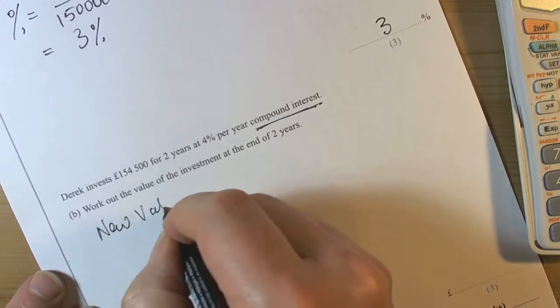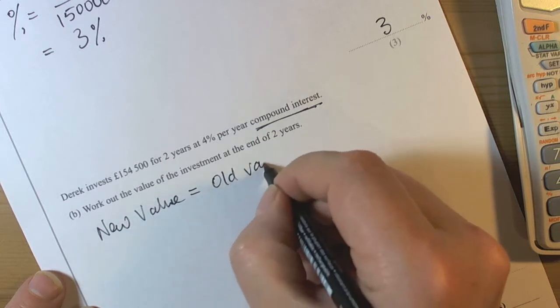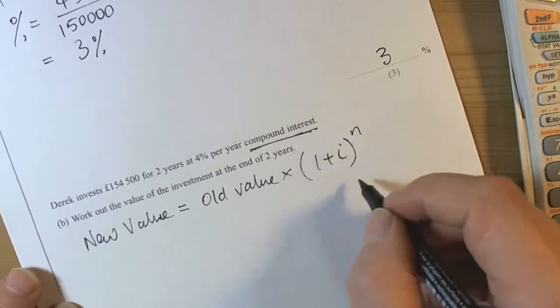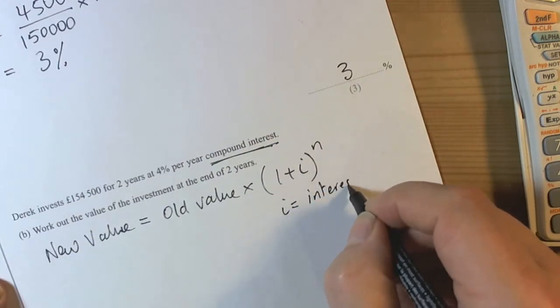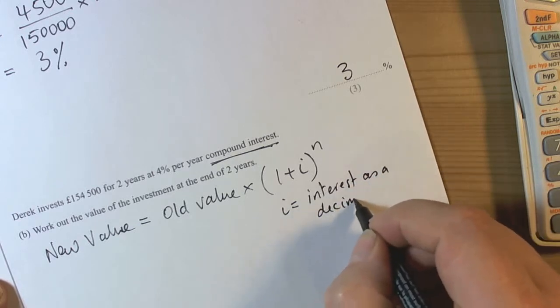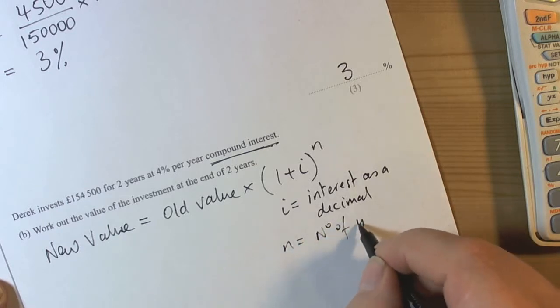So the new value is going to be equal to the old value times 1 plus I to the power of n. Now I is the interest as a decimal, and n is the number of years.